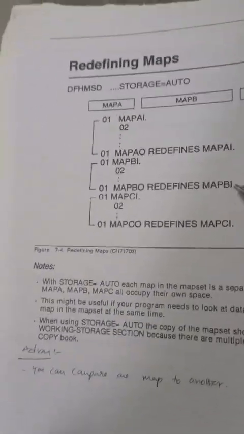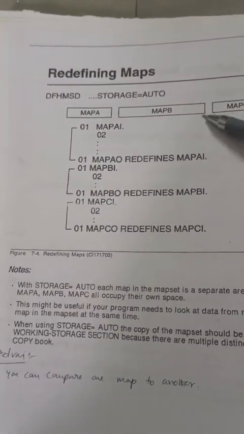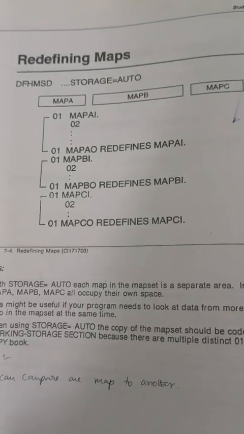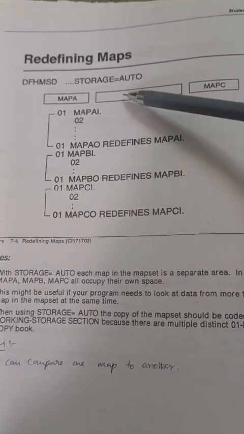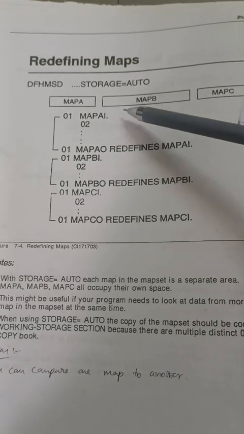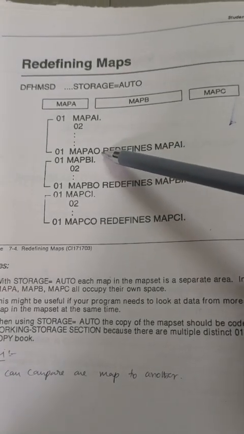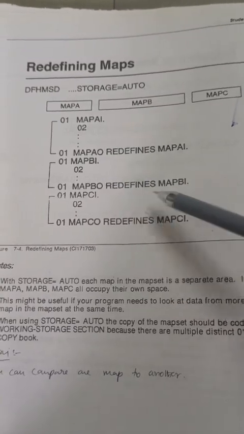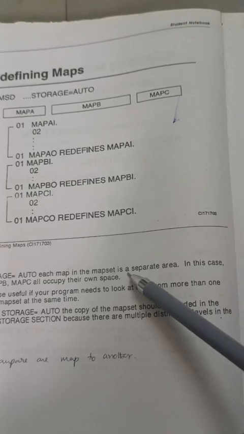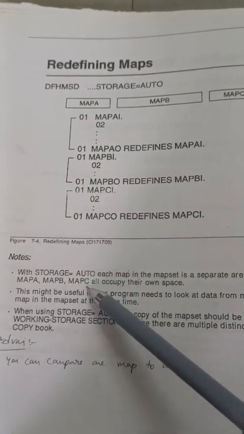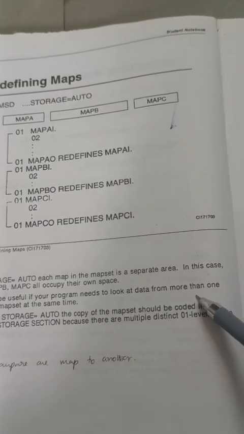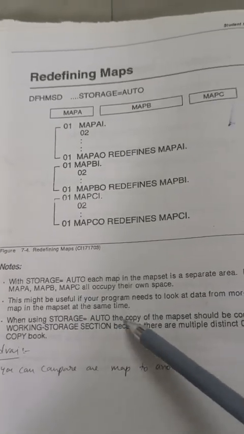Here is an example of what we discussed earlier, that there are three types for storage. In the previous example, I mentioned STORAGE=AUTO. What will happen with STORAGE=AUTO? There are three maps. First it will redefine the output area with the input area, and the same for map A and map B. With STORAGE=AUTO, each map in the map set has a separate area. In this case, map A and map B will occupy their own space here. This might be useful if your program needs to look into the data for more than one map in a map set at the same time.